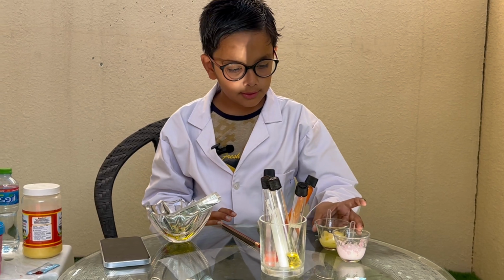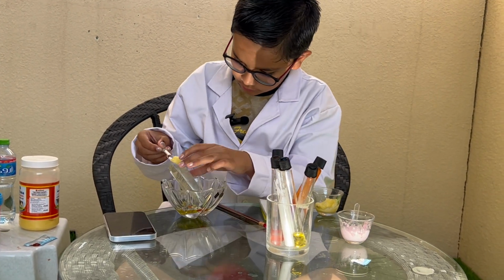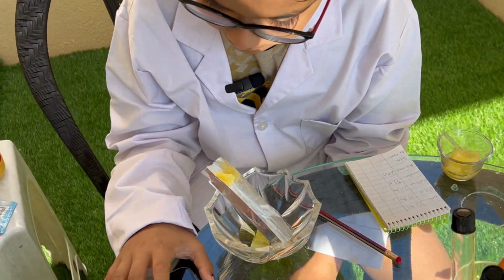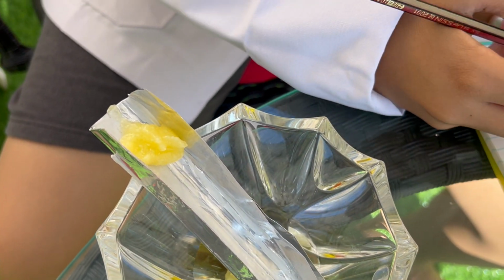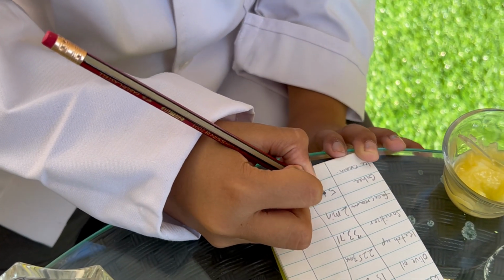Now the next one that I'm going to do is ghee. I'm going to roughly end it here because I'm not sure if this is ever going to get to the end. So I'm going to just say maybe 5 minutes, roughly.